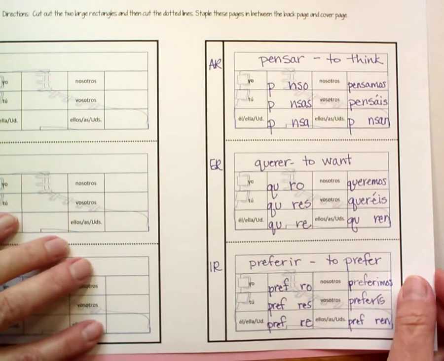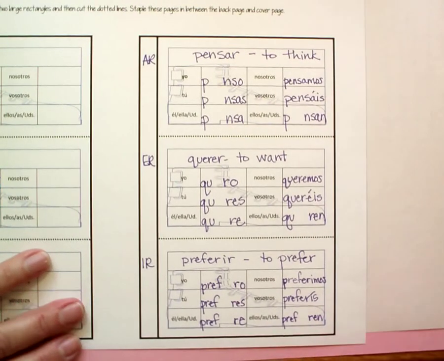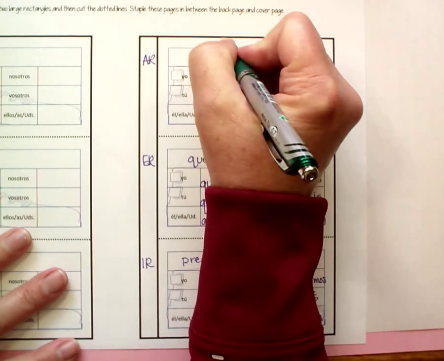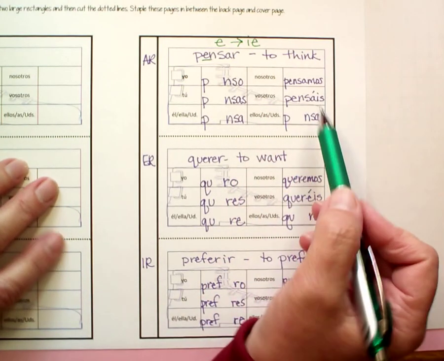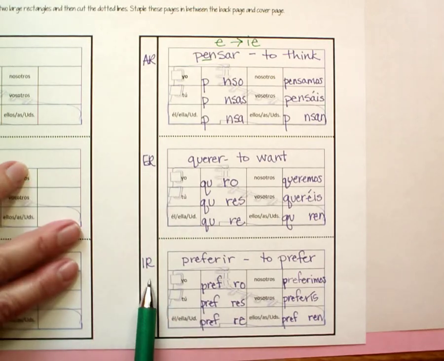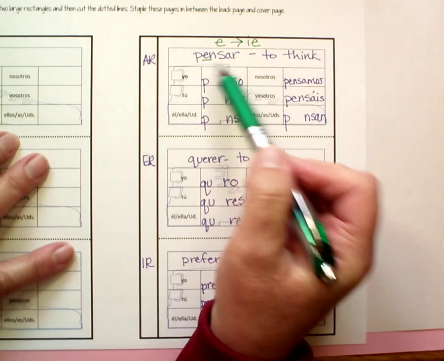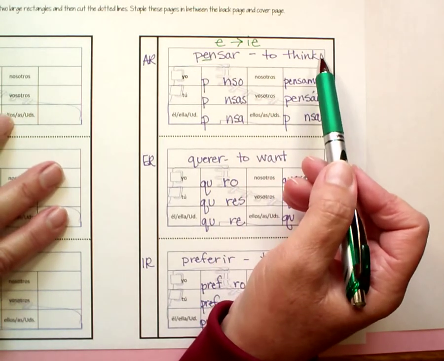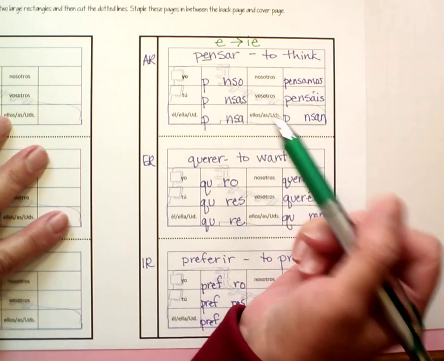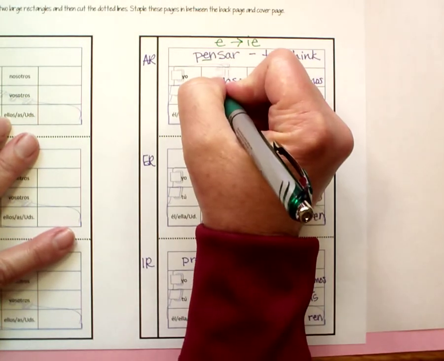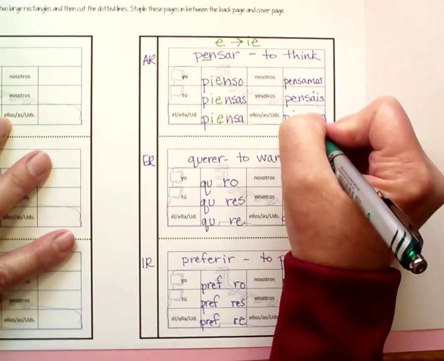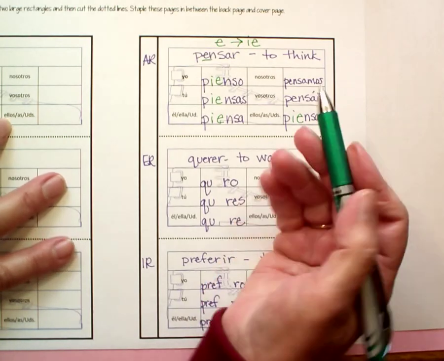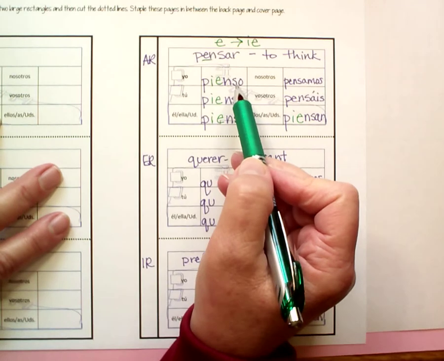Excellent. So now we're going to move on to some verbs that change from E to IE. Again, here's the stem E, and these all change from the letter E to IE. Again, the endings are the same as regular AR, ER, or IR verbs. So let's try the verb pensar. It means to think. Turn off your video for a minute and see if you can conjugate the verb correctly in a six-pack box.